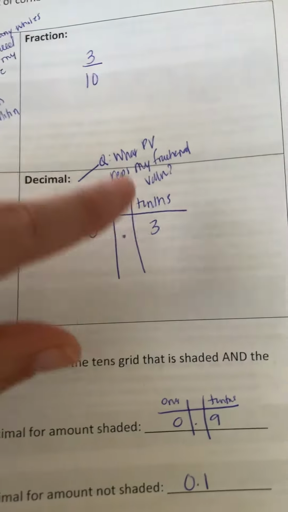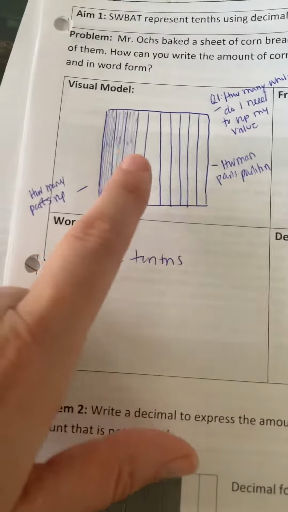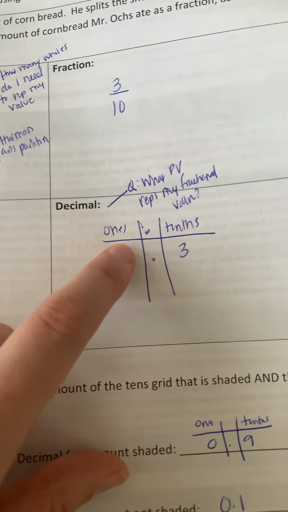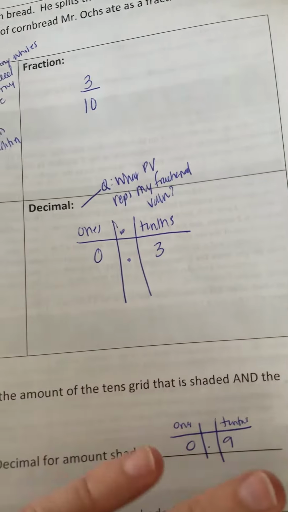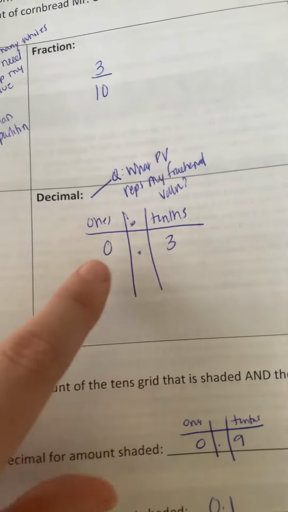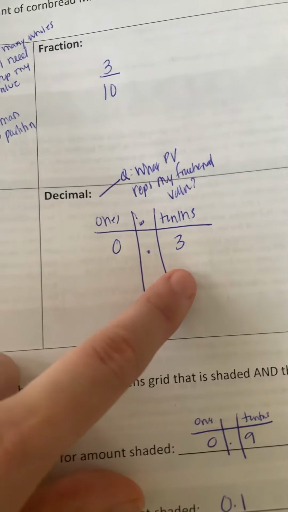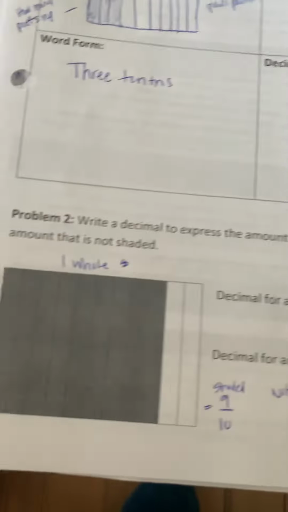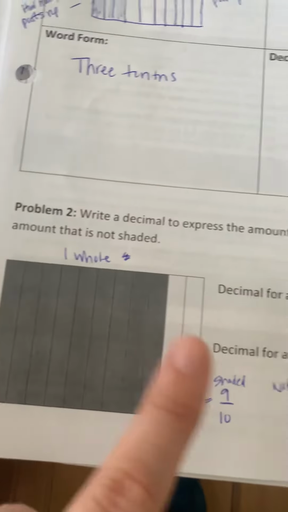If this is 3/10, and I know it's only part of my whole, I can no longer represent it as a whole number. So I need to move to this new place value called the tenths place. And I have 0 ones and 3/10. So I represent it just like that. Today you're going to use these little place values pretty frequently. Priska, I know you fixed this.